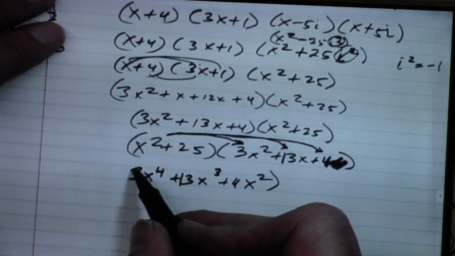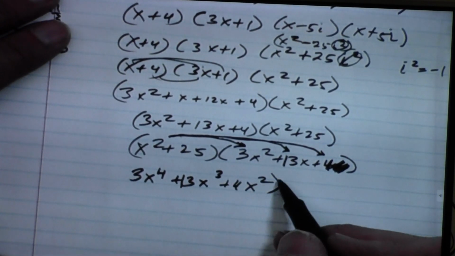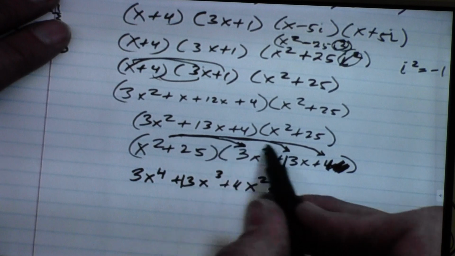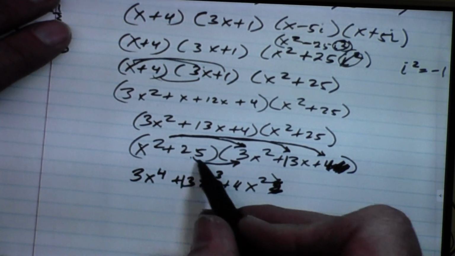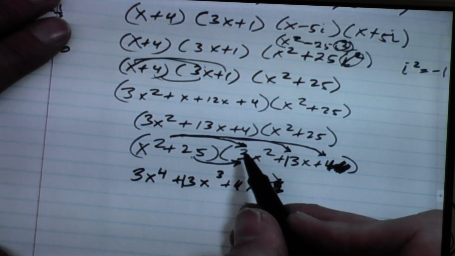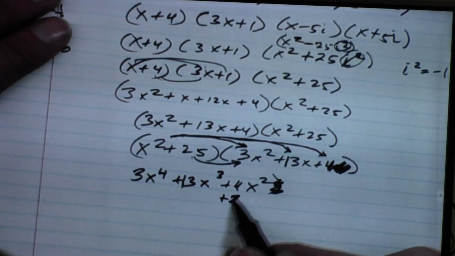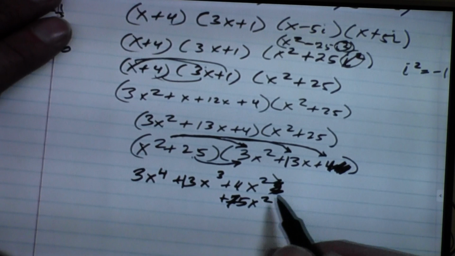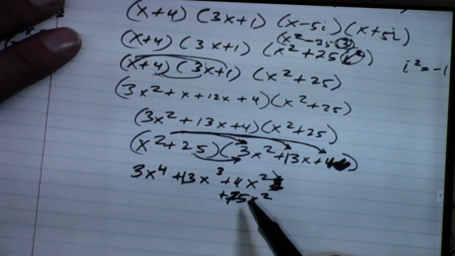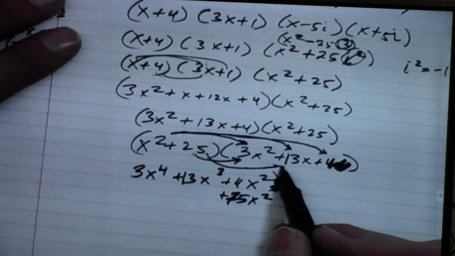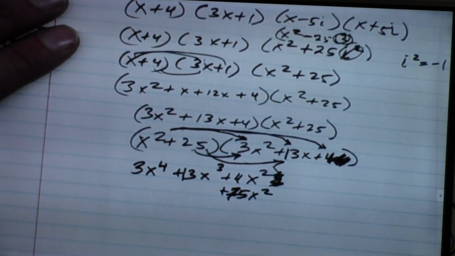Now what I'm going to do, I don't need it in parentheses. I just did this times those, now I'm going to do this one. 25 times 3x squared, that's 75x squared. I'm going to put it right underneath here so that I can add those two up more easily. 25 times this, now that's a big number. Okay, that's going to be 250 and 75.